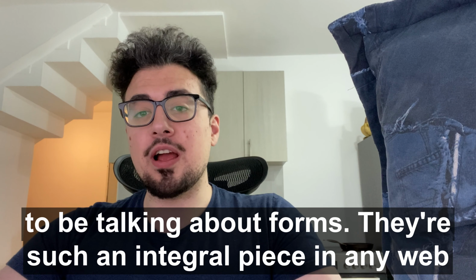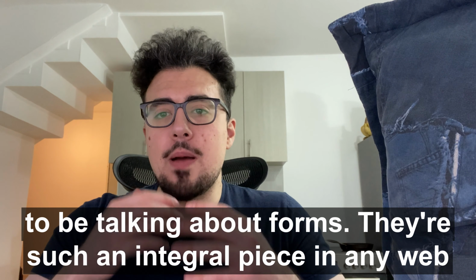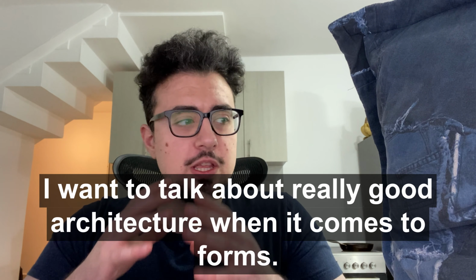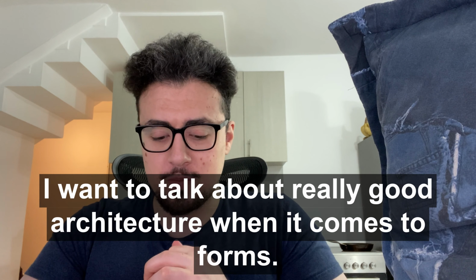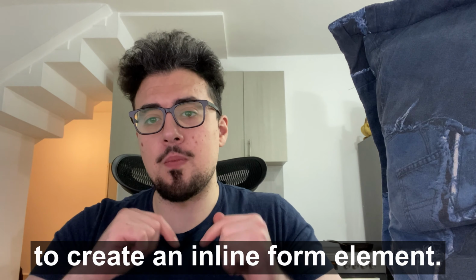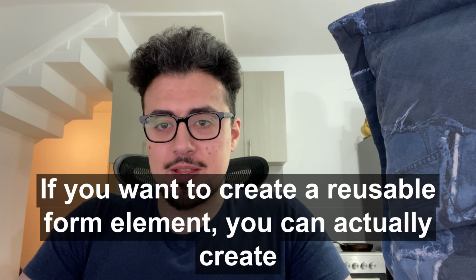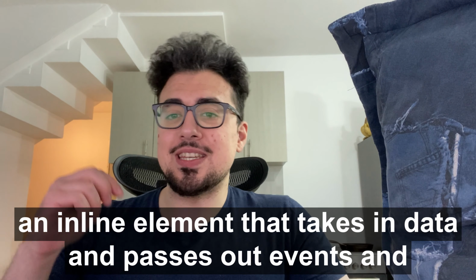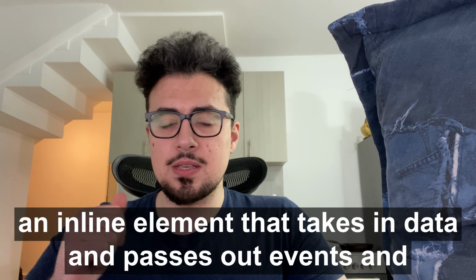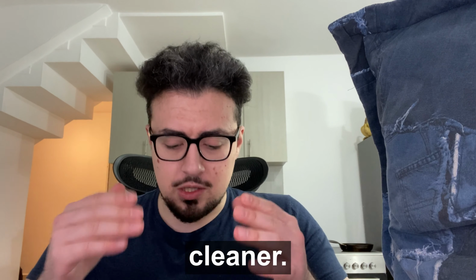Today we're going to be talking about forms. They're such an integral piece in any web application. I wanted to talk about really good architecture when it comes to forms. So we're just going to start straight off the bat. That's to create an inline form element. If you want to create a reusable form element, you can actually create an inline element that takes in data and passes out events. And that's going to make the architecture within your app so much cleaner.